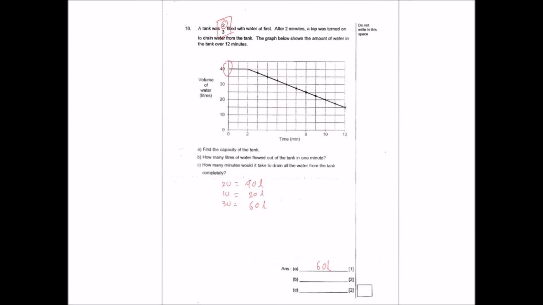So we move on to B. How many liters of water flowed out of the tank in 1 minute? While we interpret the graph, we must use the point where the line graph cuts the intersection of 2 axes. We don't want the point to be halfway through because we wouldn't know what the value is. So we take a point where there will be an intersection. This point just nicely falls on a horizontal line and also on a vertical line. So this is a good point to start, and this is also a good point to get.